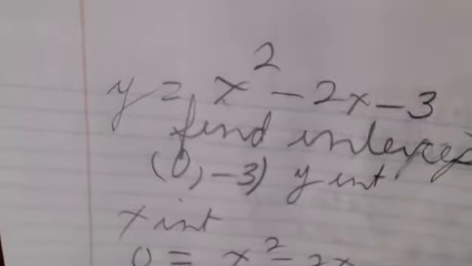So my y-intercept is minus 3. Now, to find the x-intercepts on any curve, you let y be 0. Well, this brings us all the way back to the second class, because this is a general quadratic equation. And one of the easiest ways to solve the general quadratic equation is to factor it. This factors into x and x. This is 3 and 1.